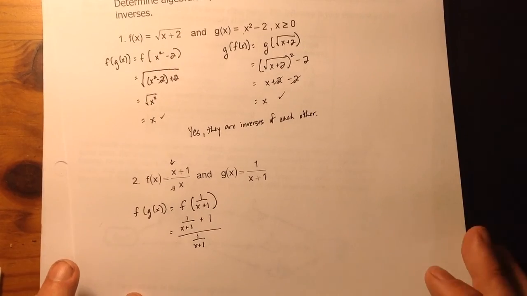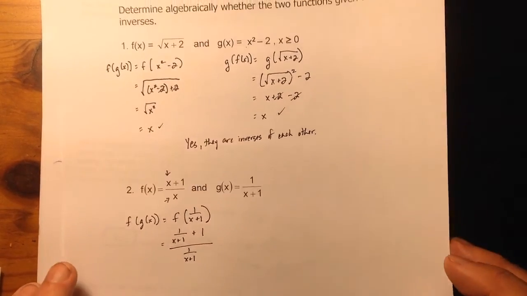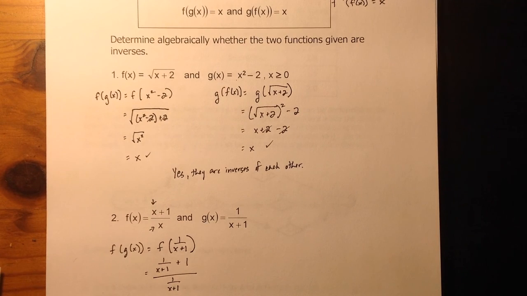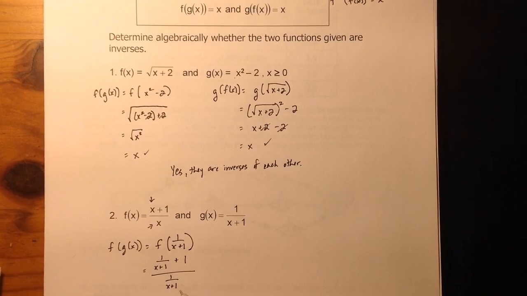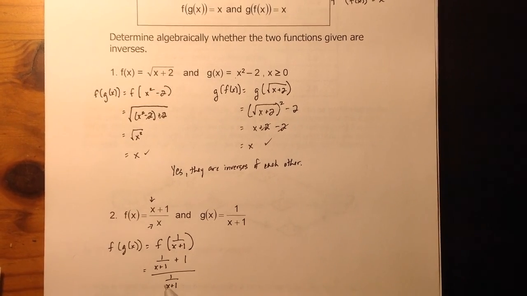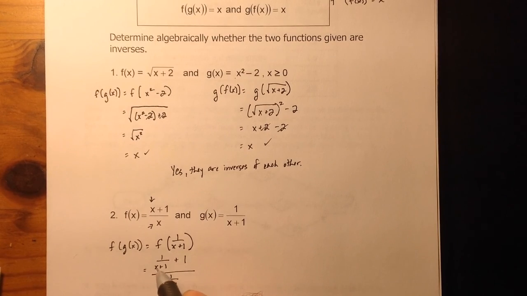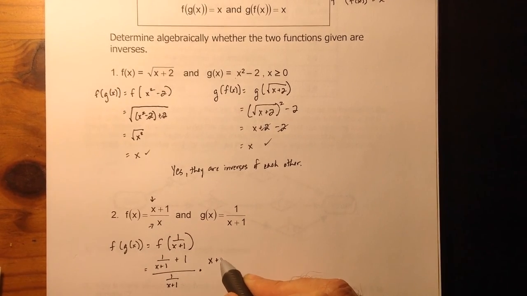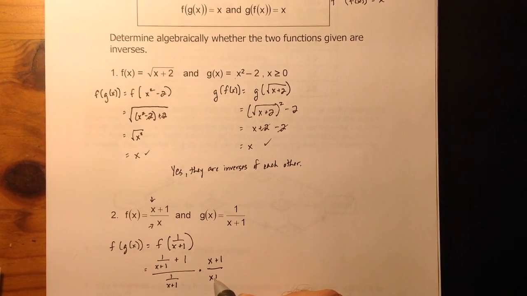When I get fractions inside of fractions, we call this a complex fraction. And the way to get rid of that is to multiply top and bottom of my big fraction by the common denominator of my fractions within. In other words, I've got a denominator of x plus 1 in this little fraction, and the same denominator here, x plus 1. So I'm going to multiply x plus 1 on the top and on the bottom.